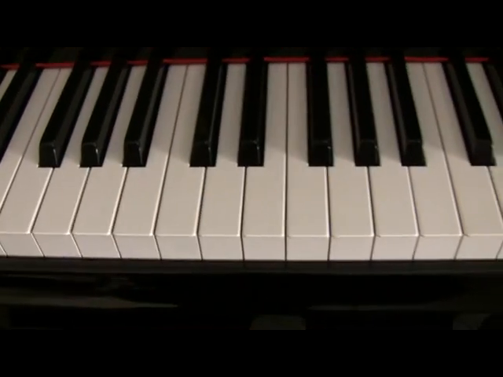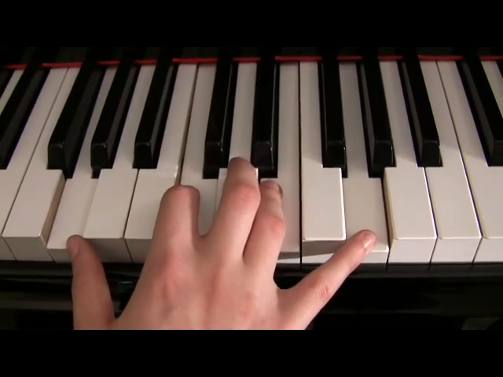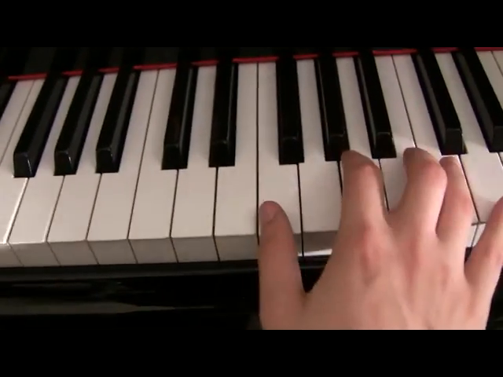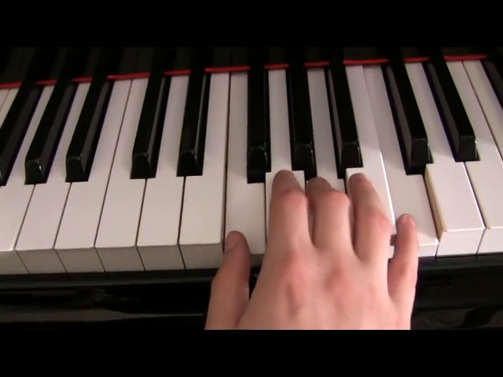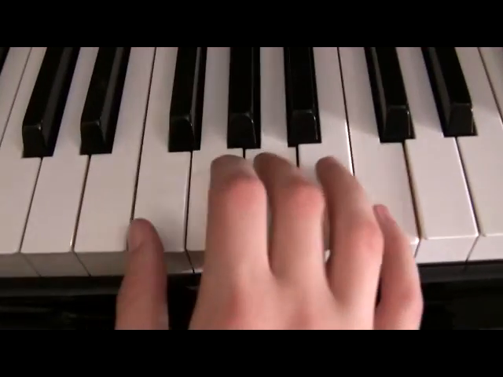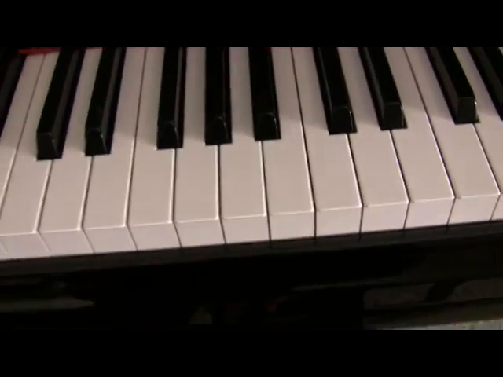Like that. Now I probably wouldn't recommend that one because then you're doubling the fifth. But it's always another option, right? Now another possibility is you could have this like that. So an F chord, just like that. Okay? So those are some options.